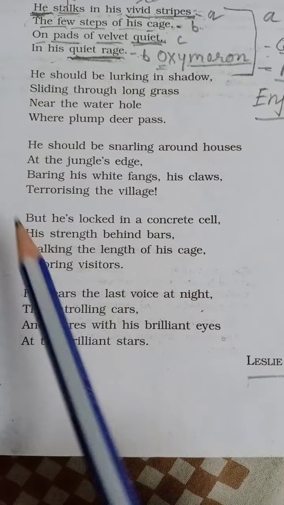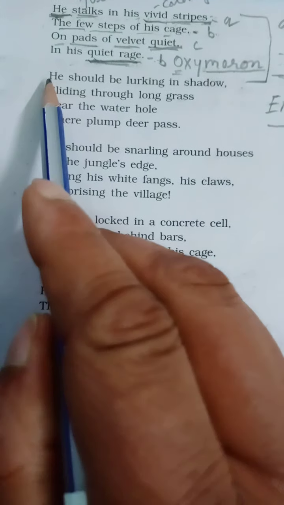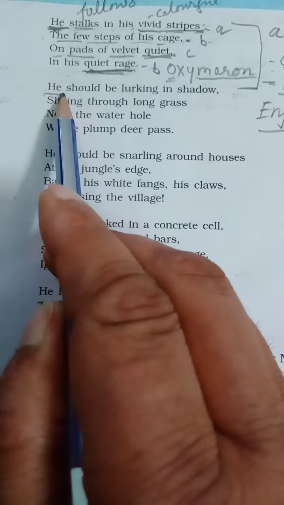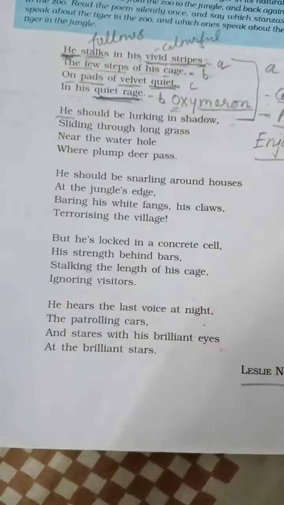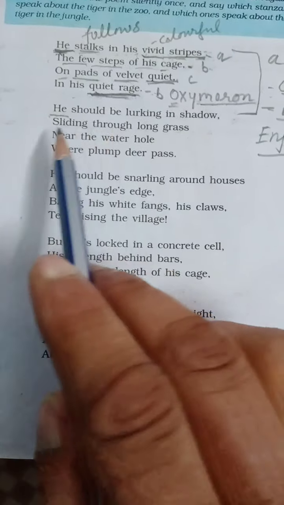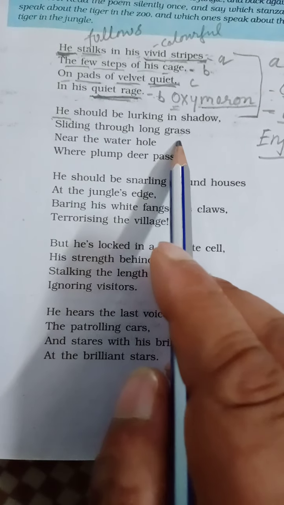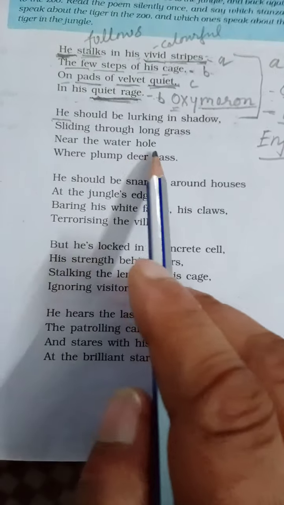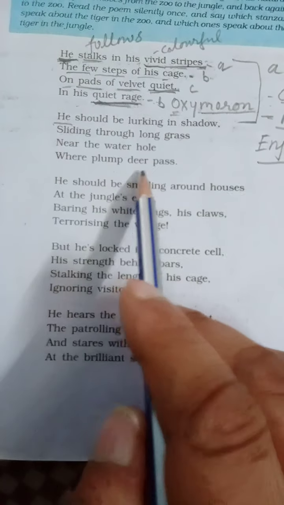So now we see the second stanza. Again it is starting with he. It means again an example of personification. He should be lurking in shadow, sliding through the long grass near the water hole where plump deer pass.